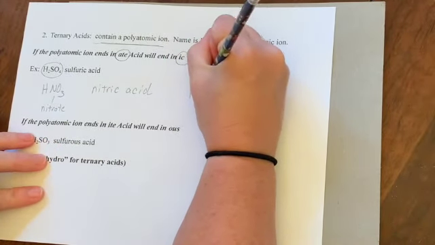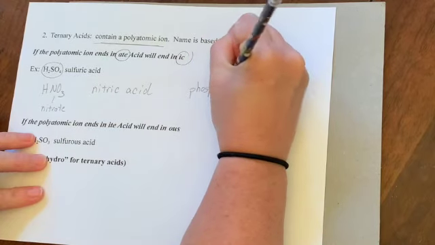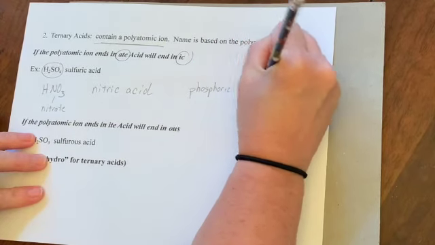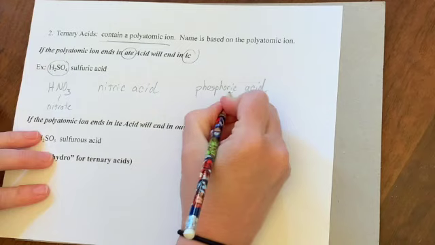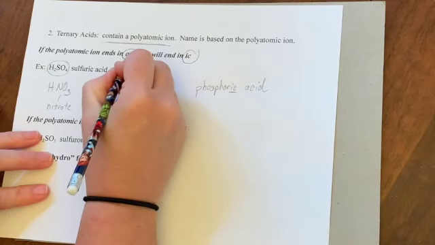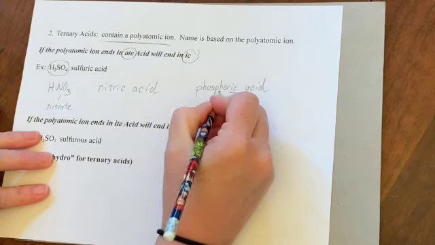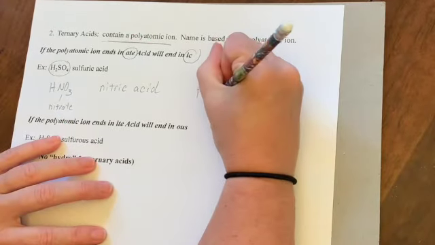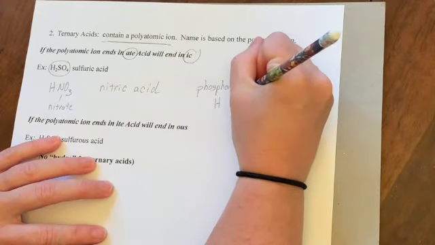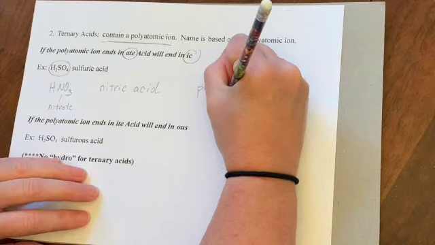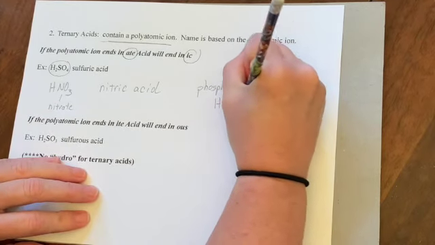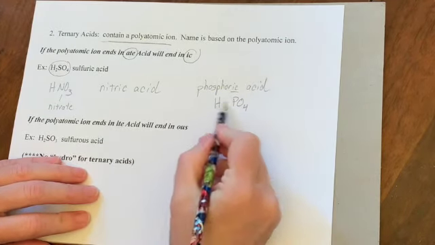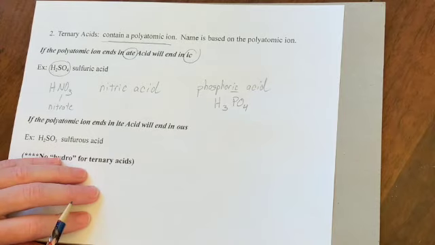Let's try phosphoric acid. I see that it ends in "ic", which means it came from "ate". So that means this is phosphate. I'm going to check my polyatomic ion sheet. Phosphate is PO4 3-. So for my formula, phosphate is 3-, hydrogens are +1. I need 3 hydrogens to go with my phosphate. So that is the formula for phosphoric acid.